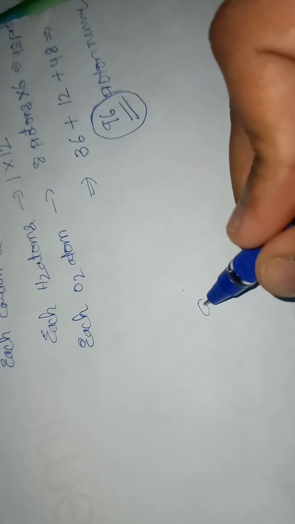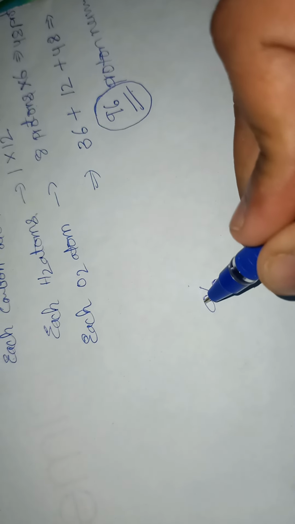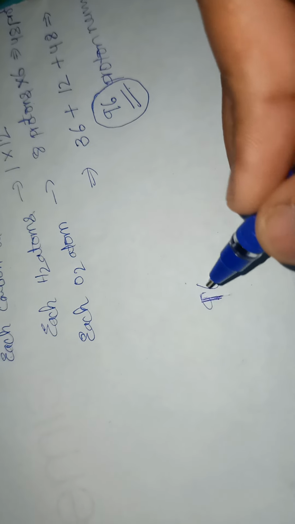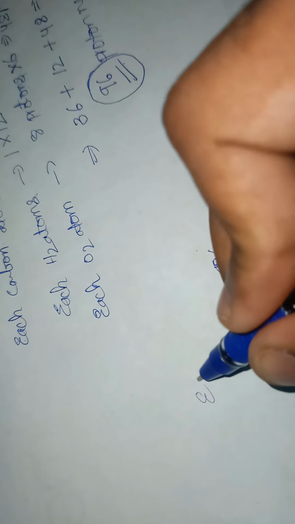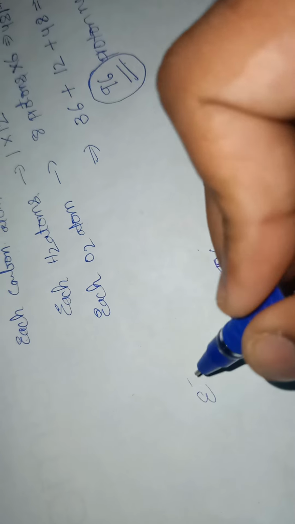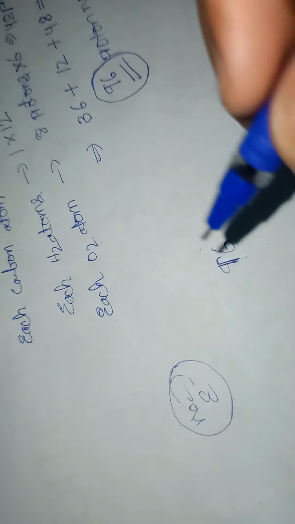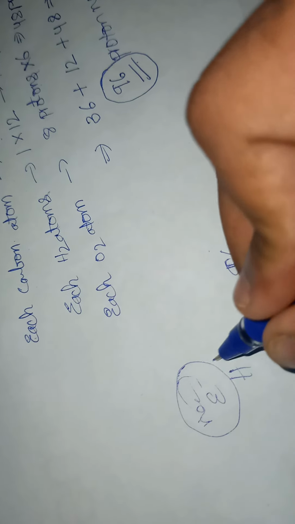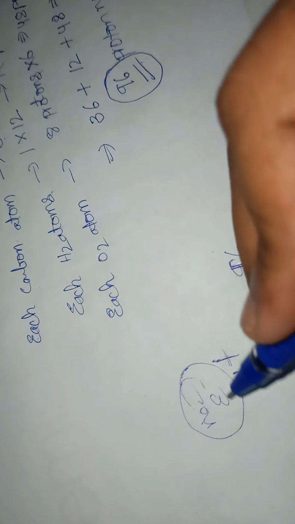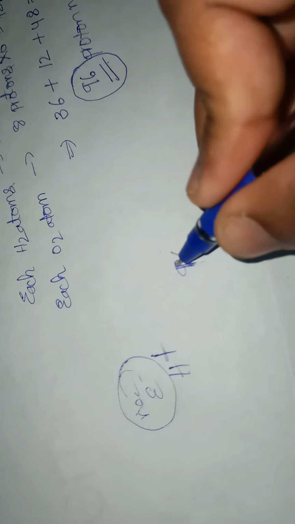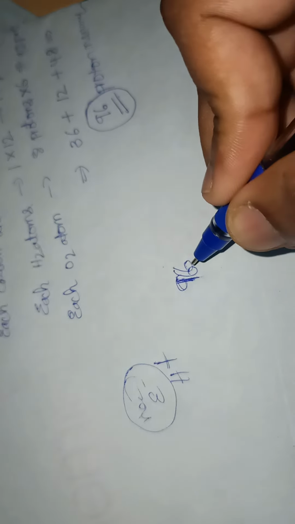Now we have 96 protons. A complete glucose molecule consists of 96 protons. Of course, each and every atom consists of electrons and neutrons as well as protons, but for energy purposes we need only protons. I will tell you the role of neutrons and electrons later. Okay, first focus on these 96 protons.